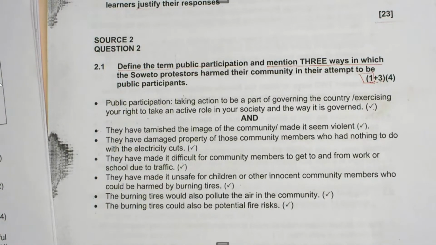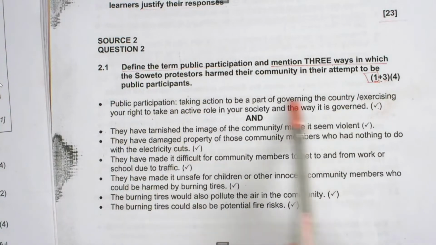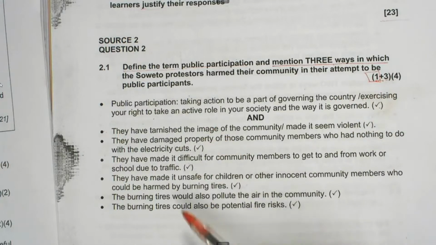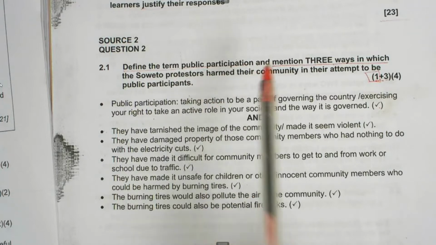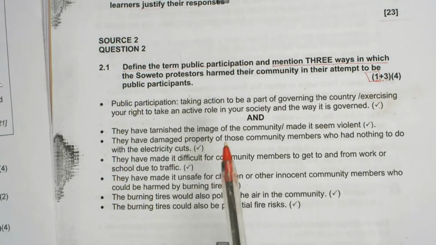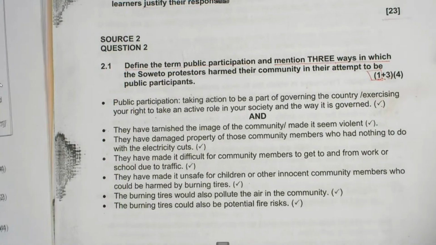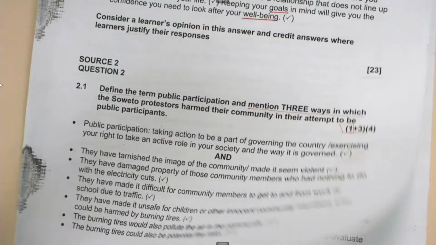One mark is for public participation, the definition of public participation. Then the second one is for mentioning the three ways that the protesters harmed their community, because from the extract you would see what has really transpired. Going to the second question.